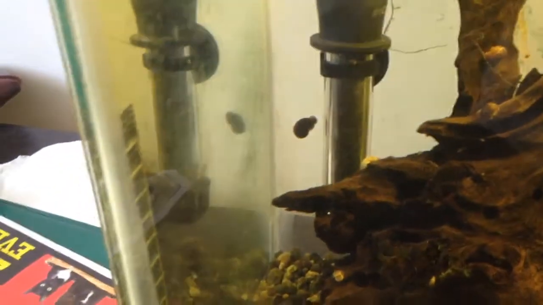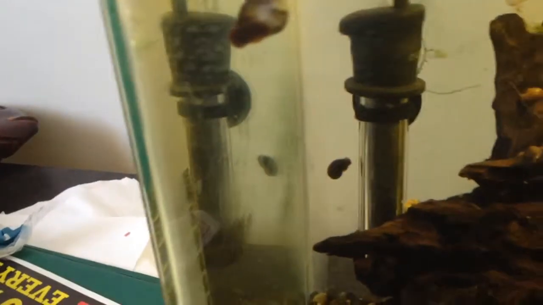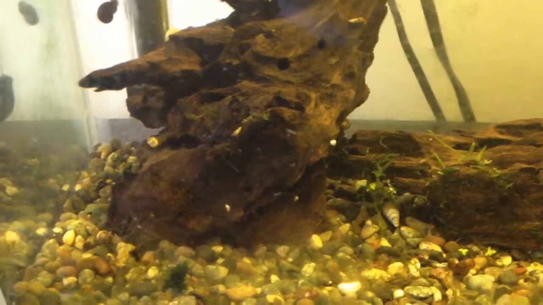You guys all know that I've been battling algae in this tank. I'm not winning yet, but I'm getting better. I actually removed more of it today. I didn't remove as much as I did last time, simply because I just didn't have as much algae growing.